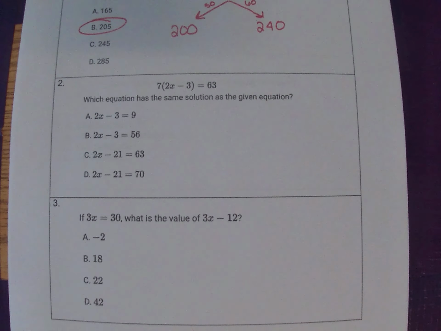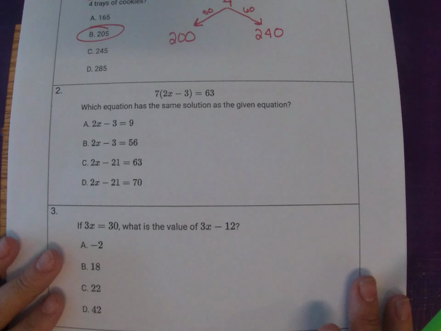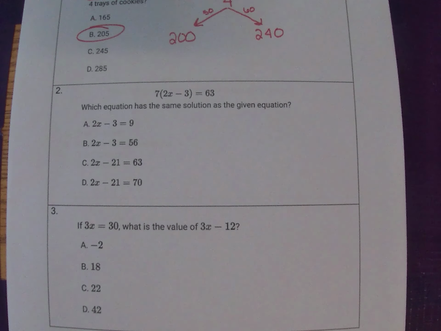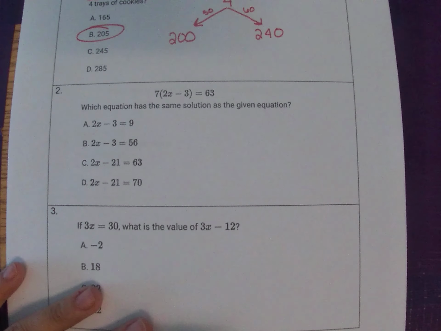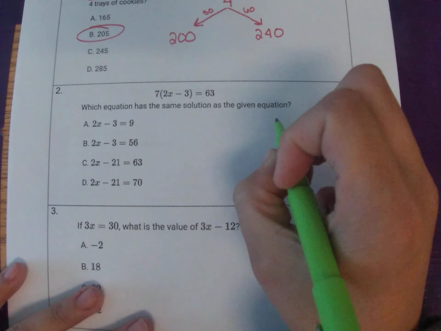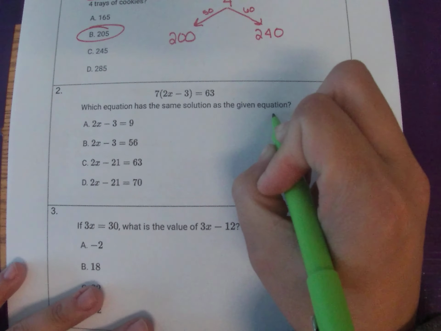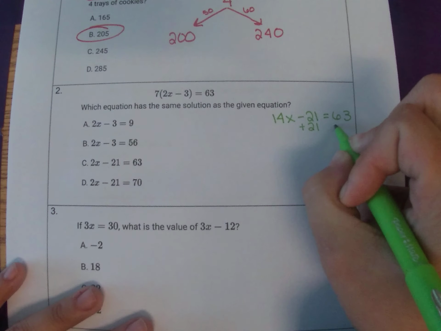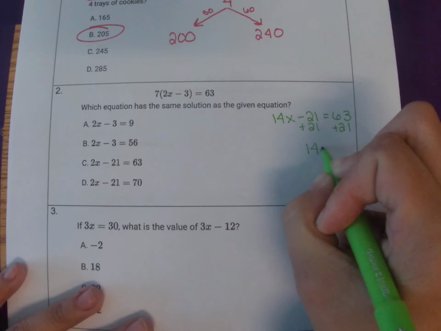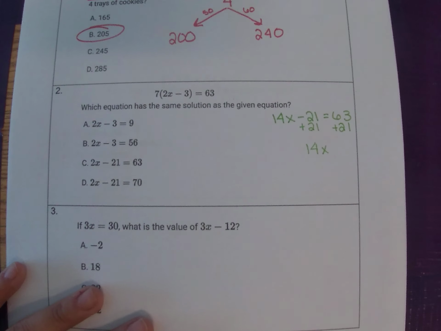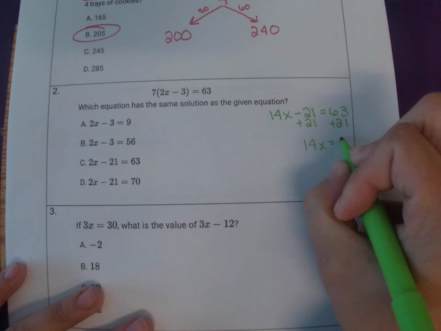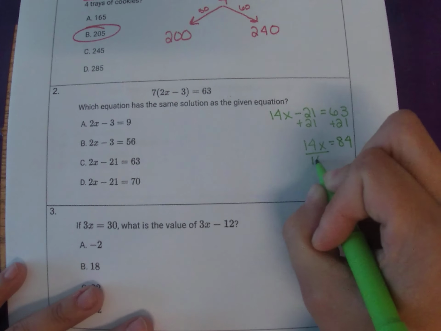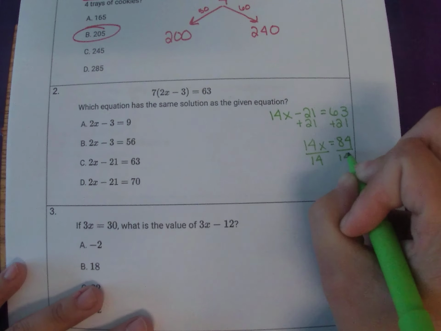Okay. Number 2 says, which equation has the same solution as the given equation? We have a couple approaches that we could take to this. Option number 1 is that we can just solve this equation. Okay, so if I distribute, 14x minus 21 equals 63. Can then add 21 to each side. Right? We'll have 14x equals 84. Want to do multiplication with division.